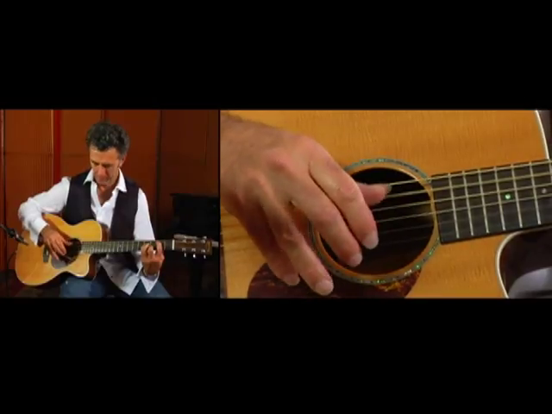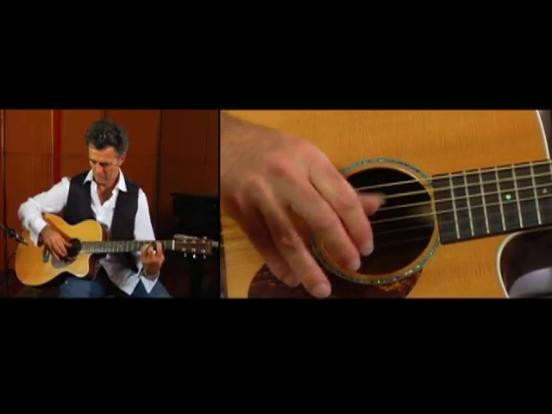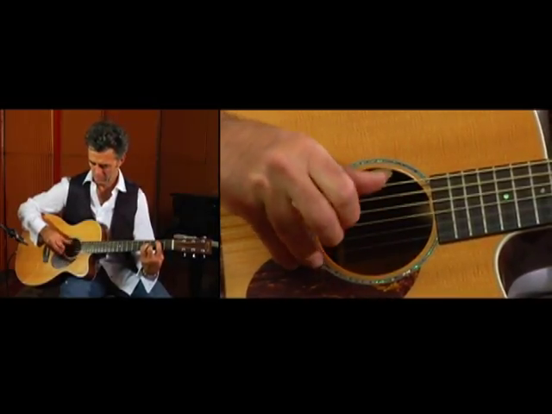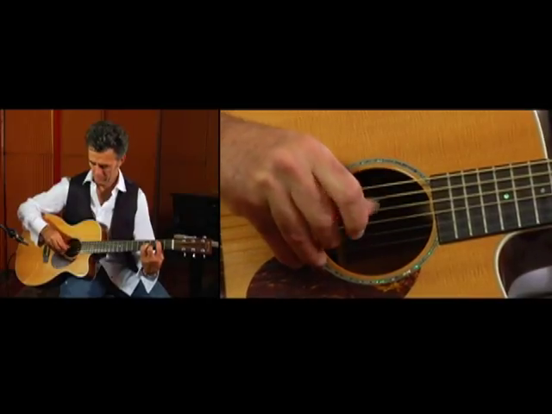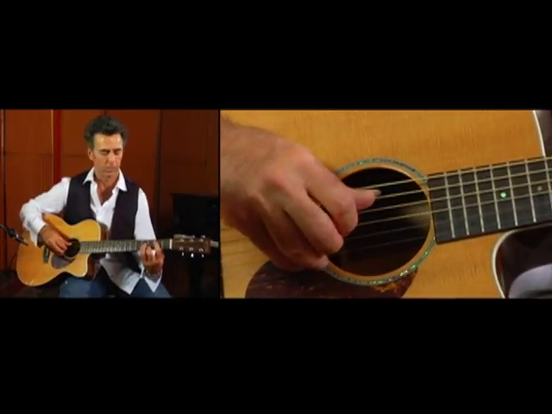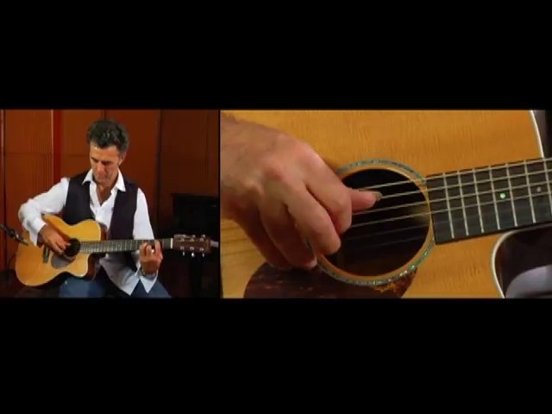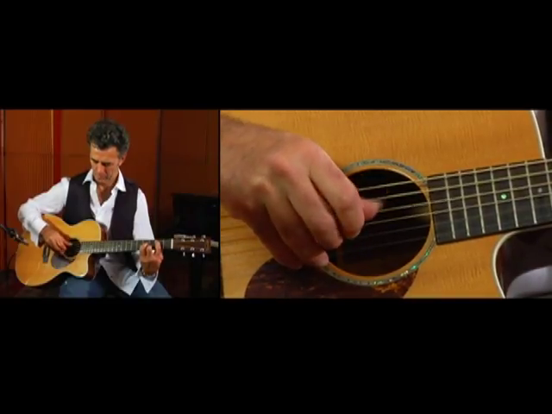See that? So I'm going to slow that down once. What's cool is this is the very picking pattern we were working on earlier, okay?